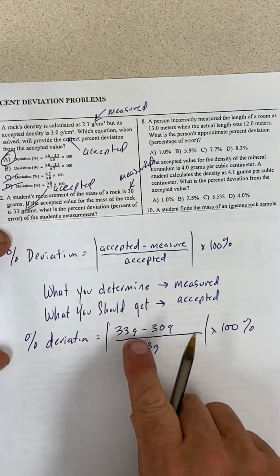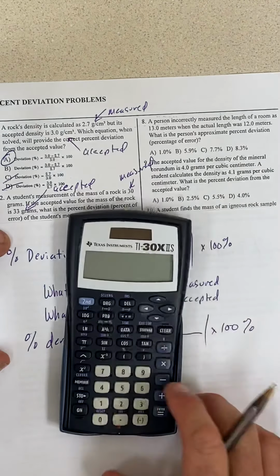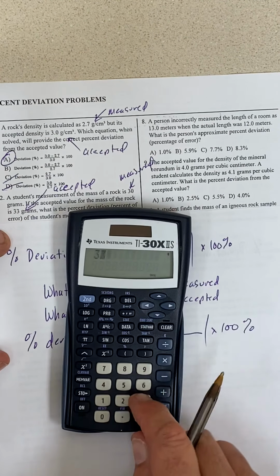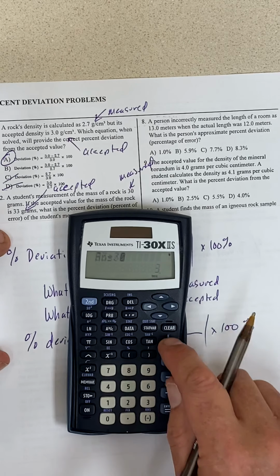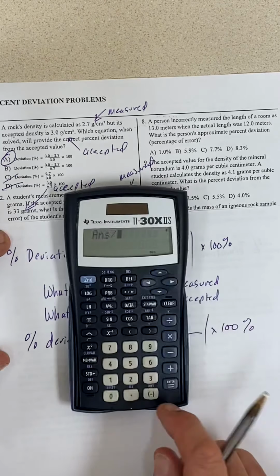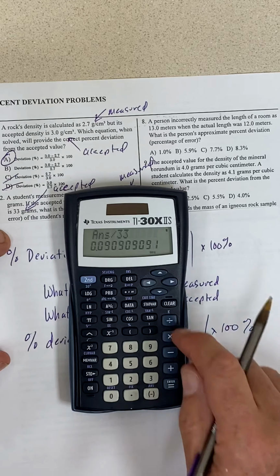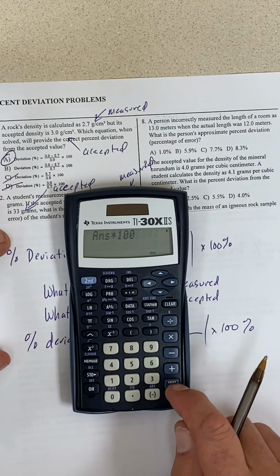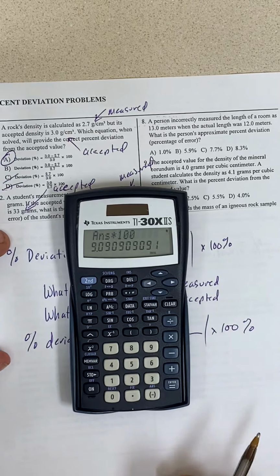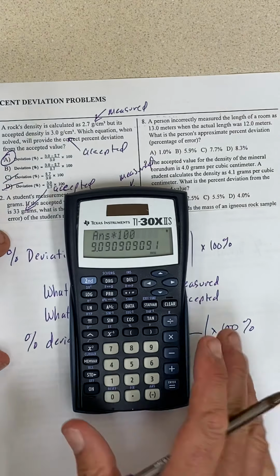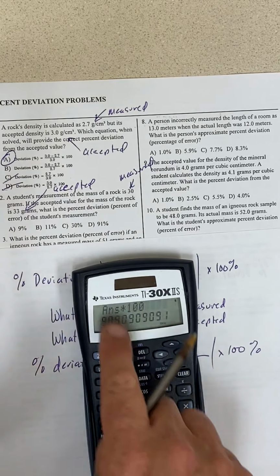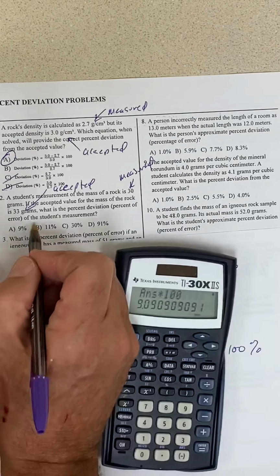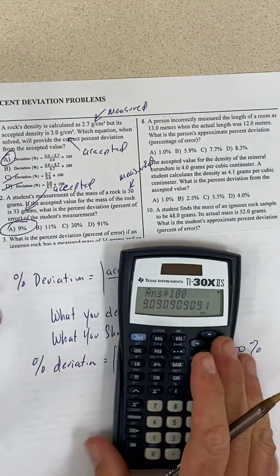So for 33 minus 30, put that into my calculator. Then I'm going to hit equals, then divide by 33, hit equals, and then multiply by 100%. That gives me 9.09 continuing out. Now, in the choices I have over here, the closest choice to the answer I have in my calculator would be 9%.